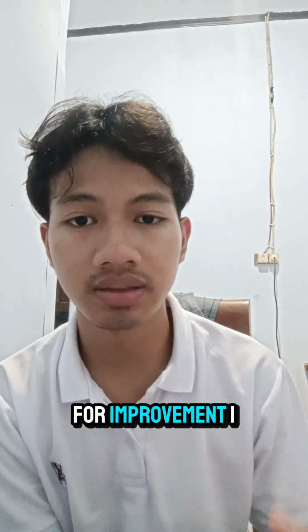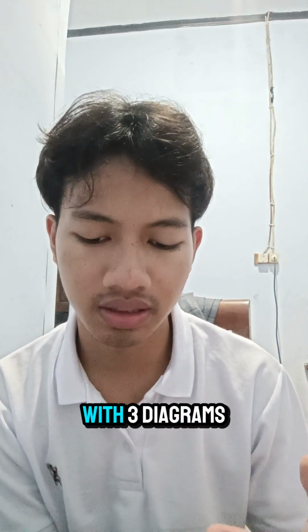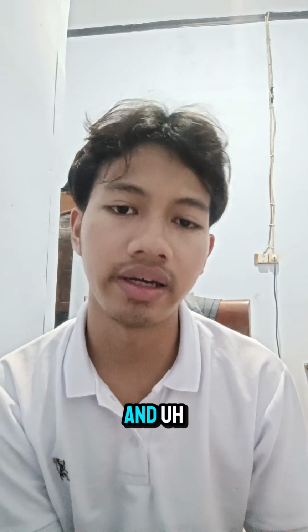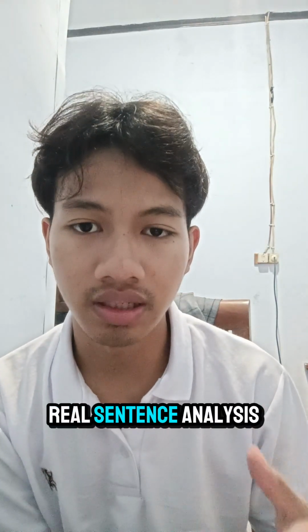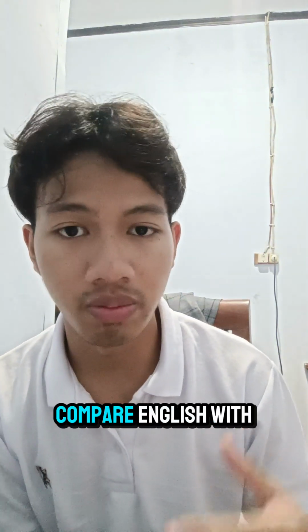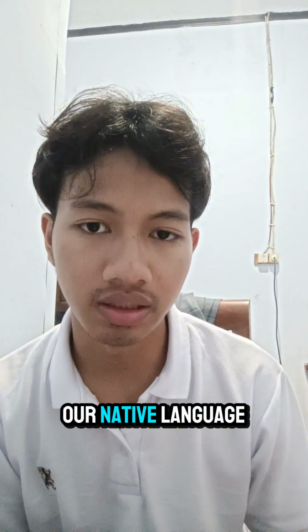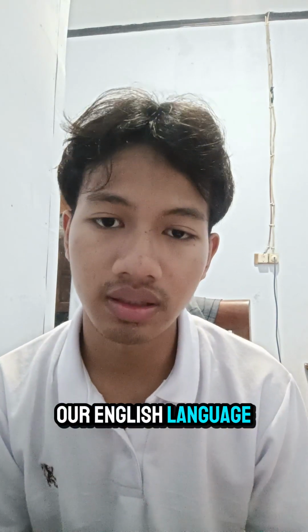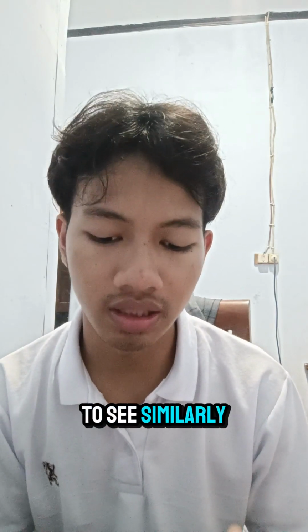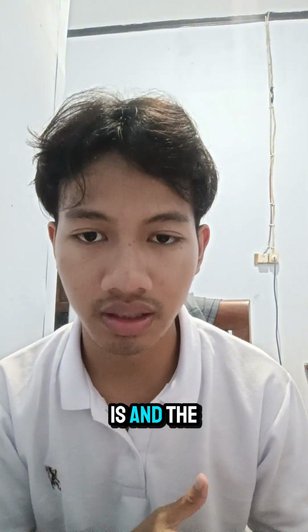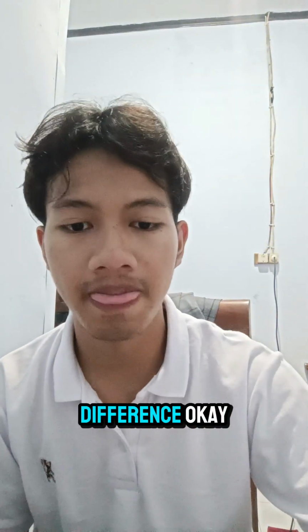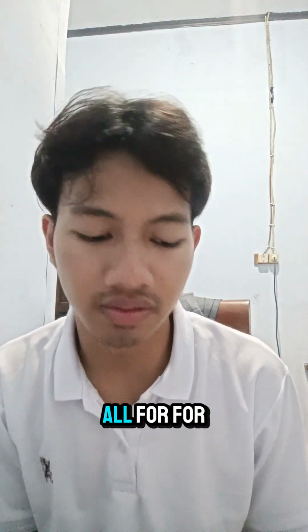Okay, for improvement, I think more practice with tree diagrams and real sentence analysis will be helpful. It will also be useful to compare English with our native language, to see similarities and the differences.